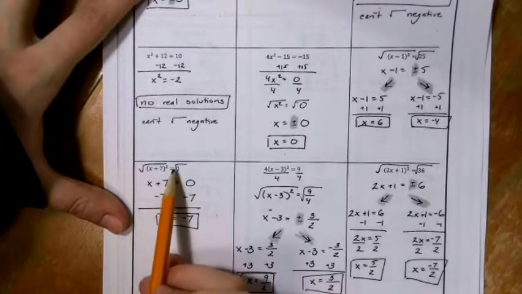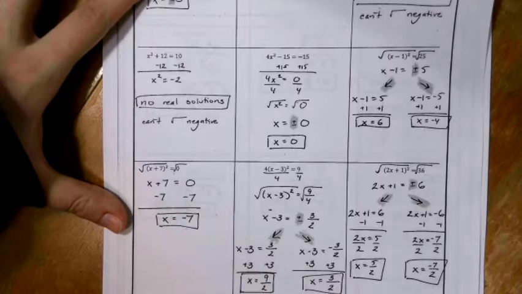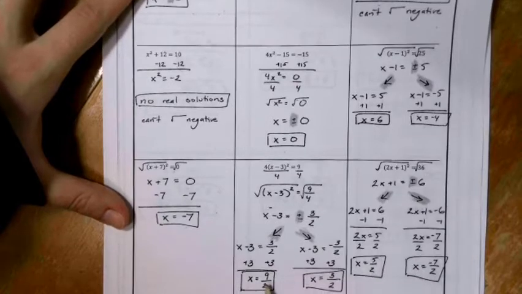There's only one because the square root of 0 is just 0. For our middle one, you should have gotten x = 9/2 and x = 3/2. And for the bottom right, you should have gotten x = 5/2 or x = -7/2.